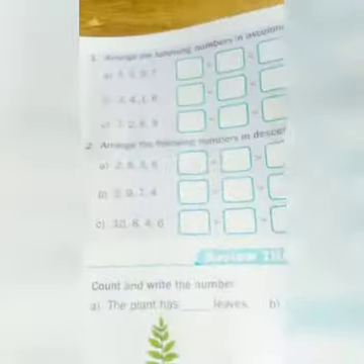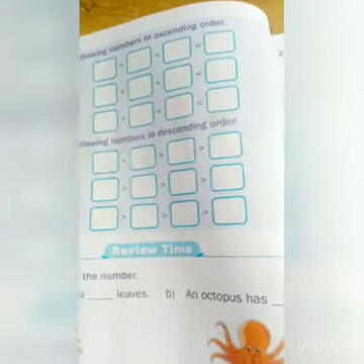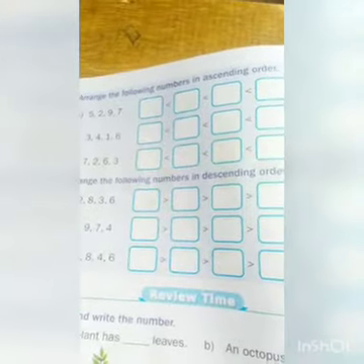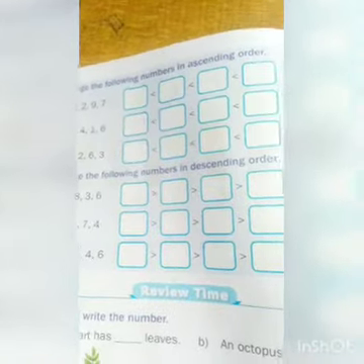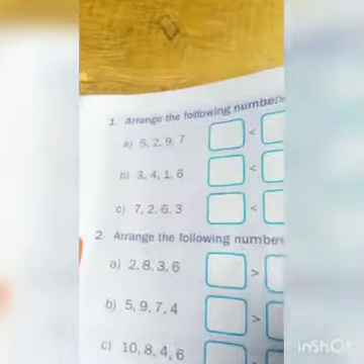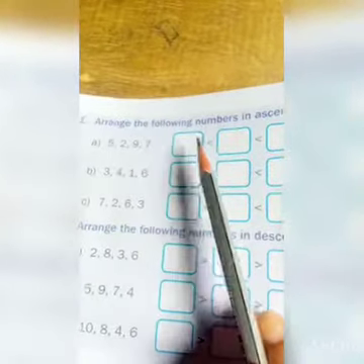Again, come to page number 80. Number 1, arrange the following numbers in ascending order. And number 2, arrange the following numbers in descending order. First, let's do the ascending order. Ascending order means arranging the numbers from smaller to bigger.